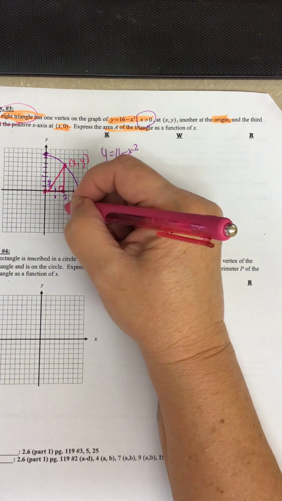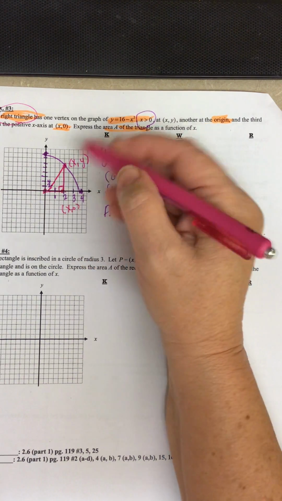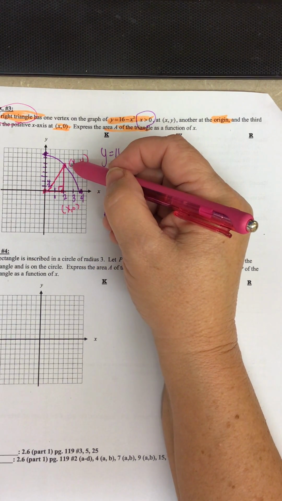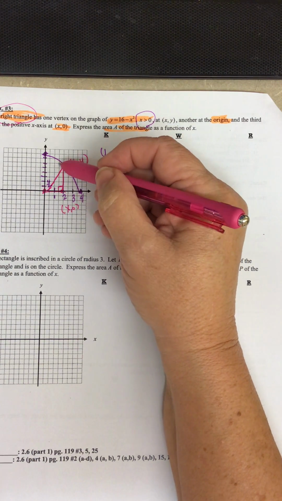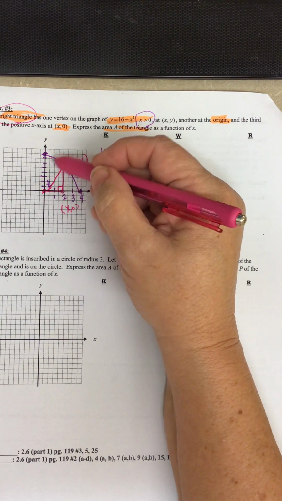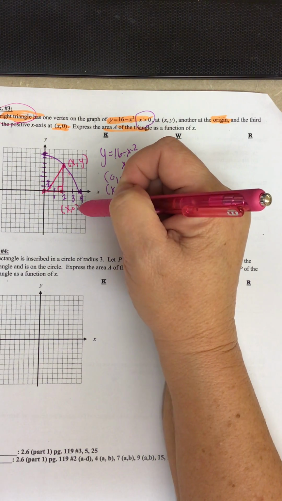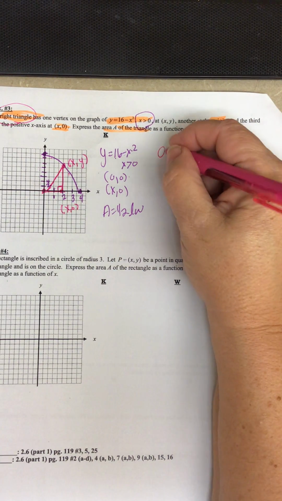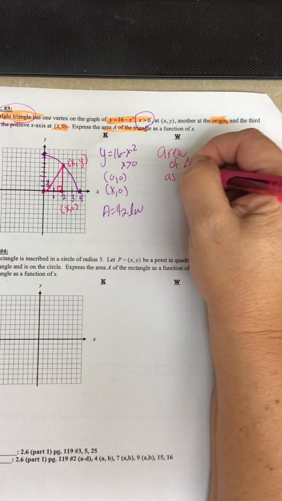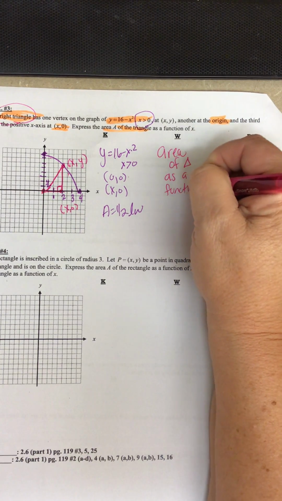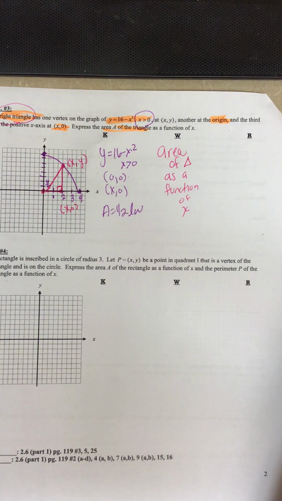Now this looks like the point 2, 0. But remember, it's random. I don't know that that is x is 2. That could be over here, and then x would be down here. Or this point x, y could be up here. So it's just a random point. So what I want to know is the area of the triangle as a function of x.